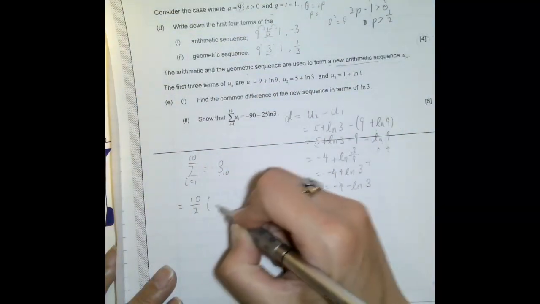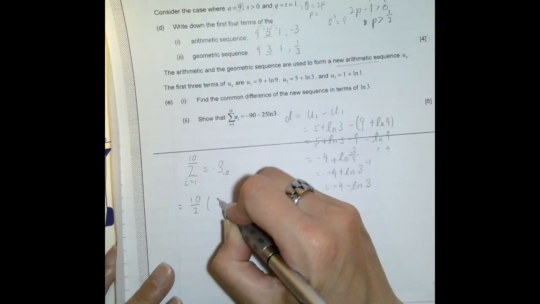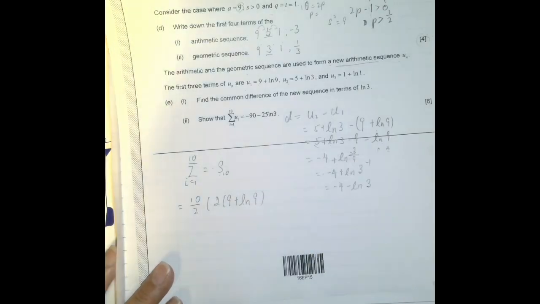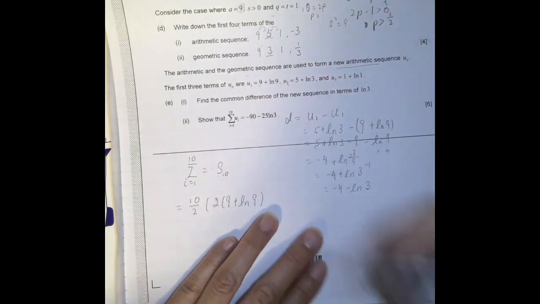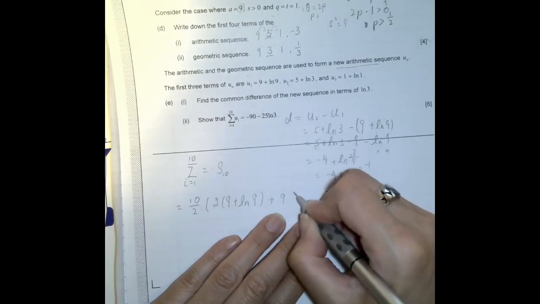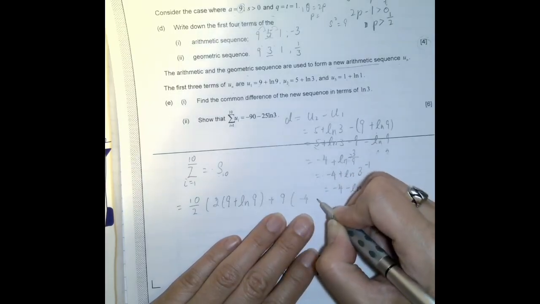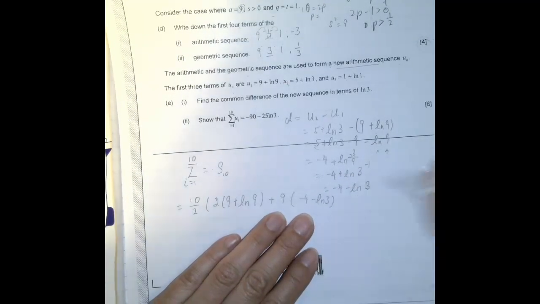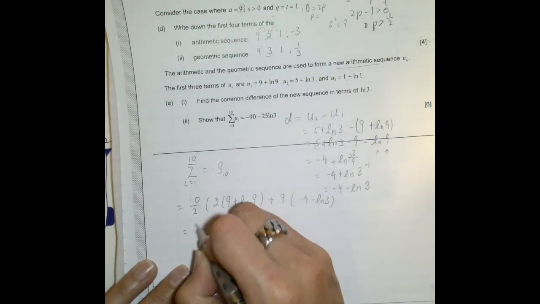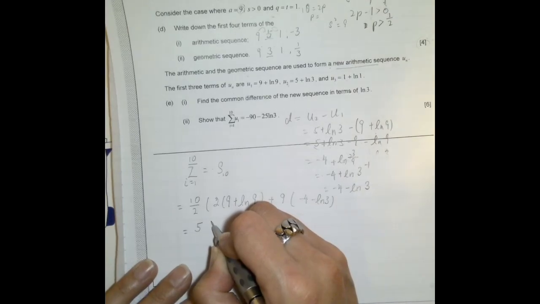So we will have first term 2 times 9 plus ln9 plus n minus 1 times negative 4 minus ln3. Ooh, nice.